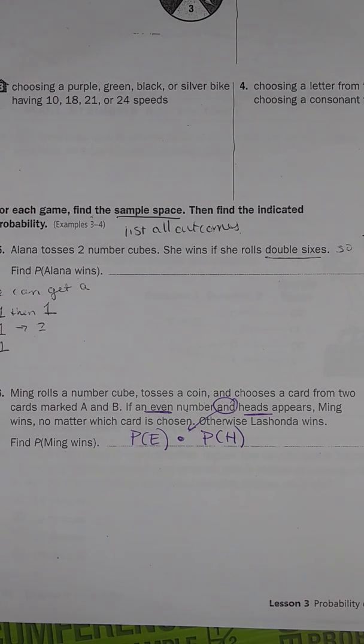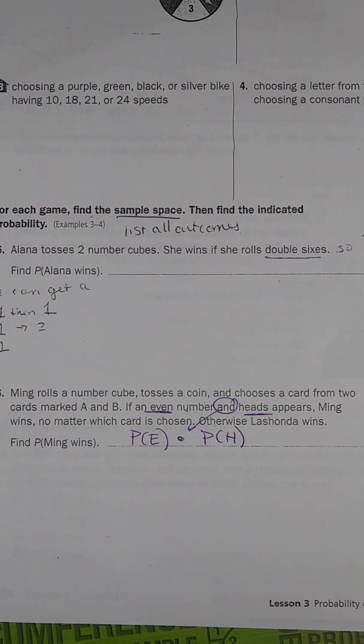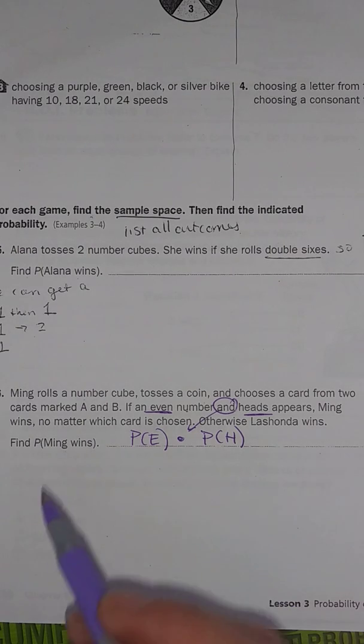Because I did a bad thing. I kind of skipped the directions at the top. It says for each game, find the sample space, which means I'm going to have to make the list. So because Simon said so, I'm going to follow my directions, and I'm going to do that. And then find the probability. So I'm doing it a little backwards. I did the shortcut first. Oh well, I'm going to show all my work.